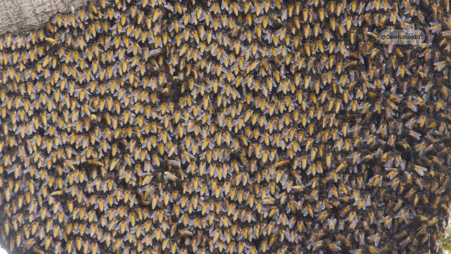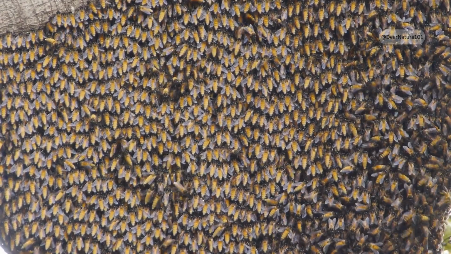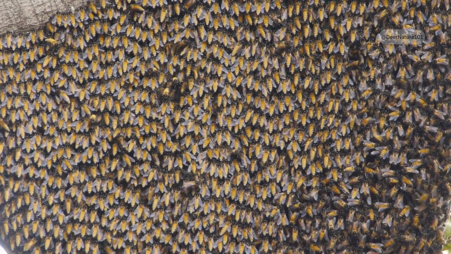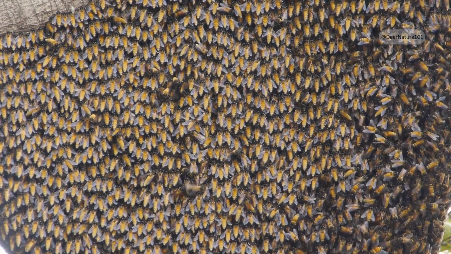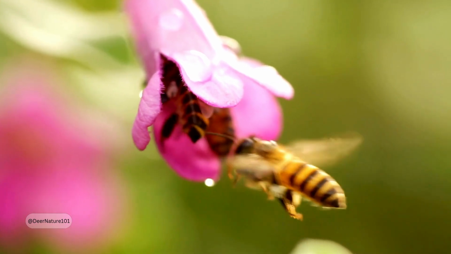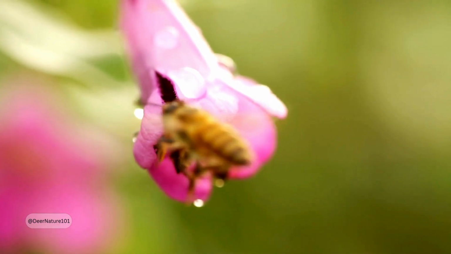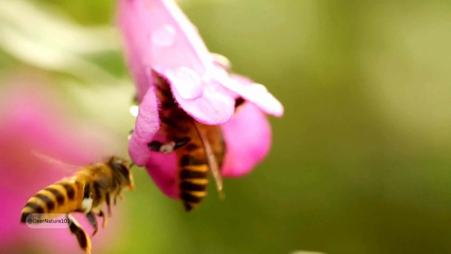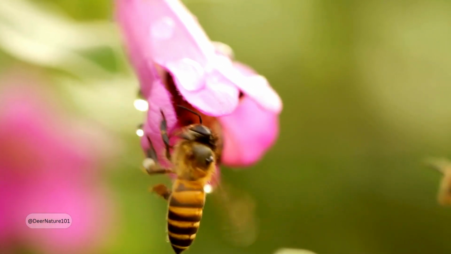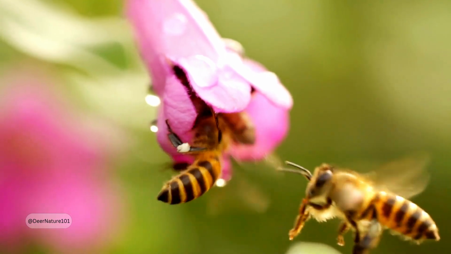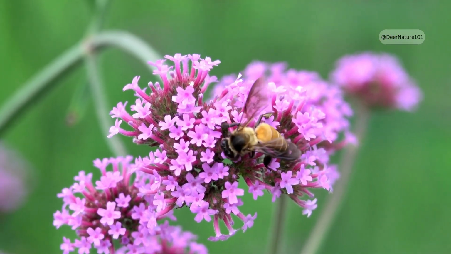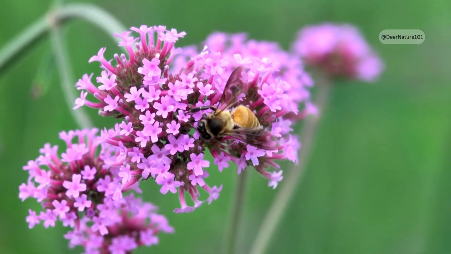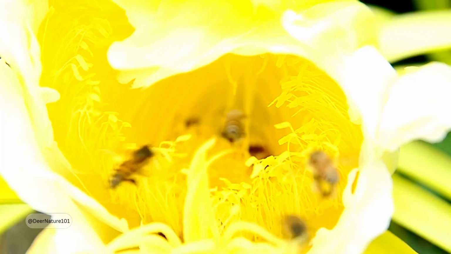Their bodies are divided into three main parts: the head, thorax, and abdomen. They are covered in fine hairs that help collect pollen and have a distinctive yellow and black stripe pattern, though the colors can vary slightly depending on the species. Honeybees have two large compound eyes on the sides of their head, allowing them to see ultraviolet light, and three smaller ocelli, simple eyes, on top of their head to detect light intensity. Their mandibles are used for manipulating wax and cutting pollen, while their proboscis is a long, tube-like tongue that they use to sip nectar from flowers.